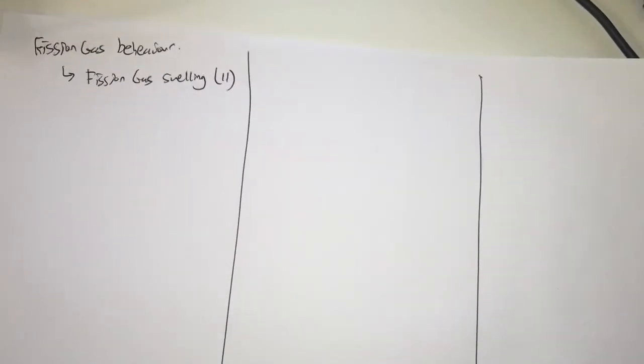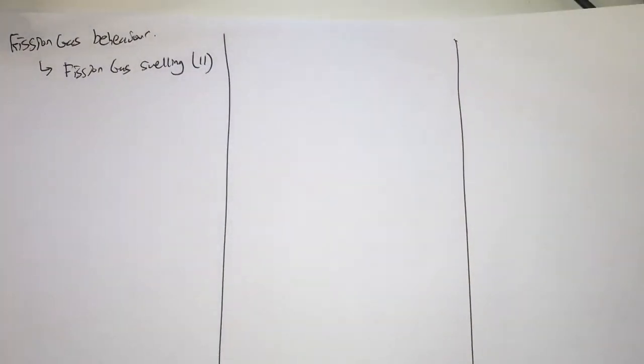Hi, welcome back. In the last video we talked about how fission gas swelling is important, and we were left trying to figure out the force balance acting on the bubble in equilibrium. So what's the force acting on the bubble during equilibrium?